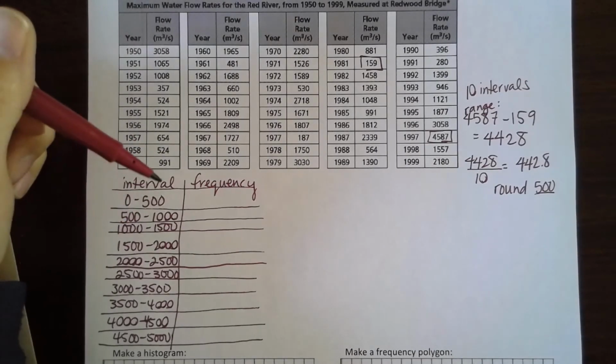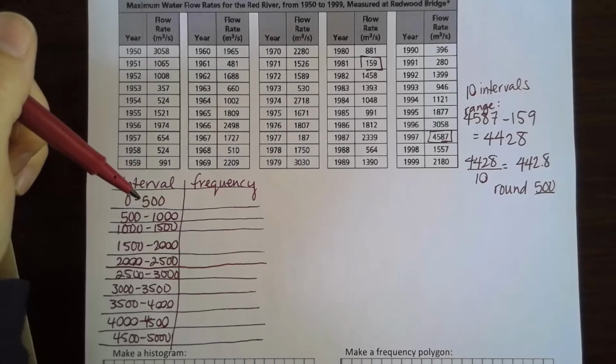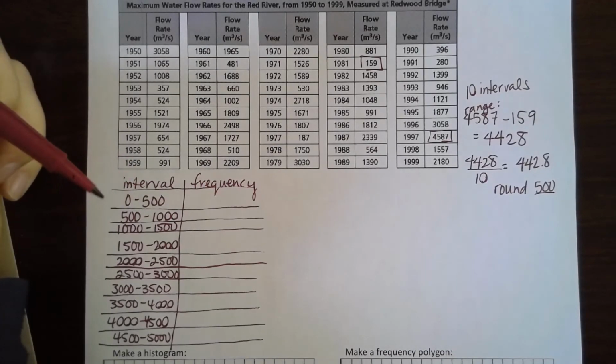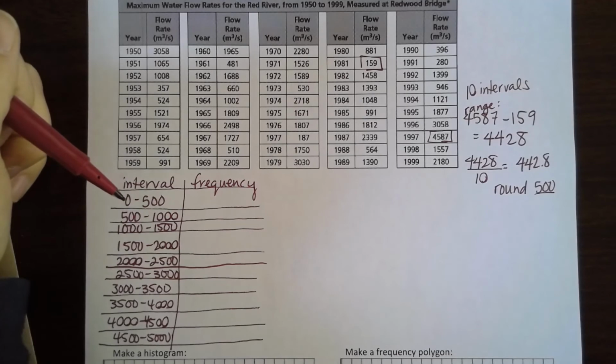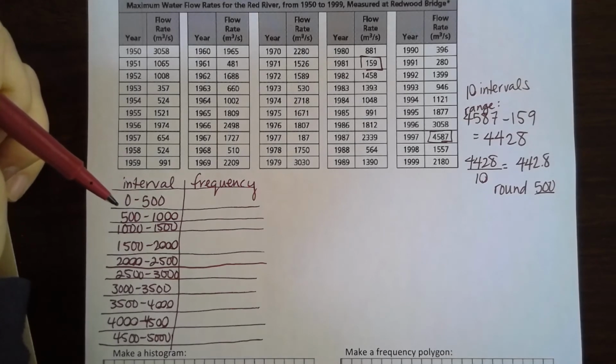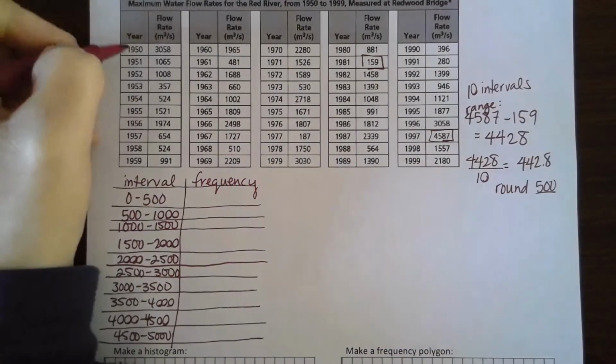This can be very time consuming, and this is where technology really is helpful. But I don't want you to use technology without knowing what the technology is doing. So we're going to work through this one by hand. All right, so let's take a look at the first data.